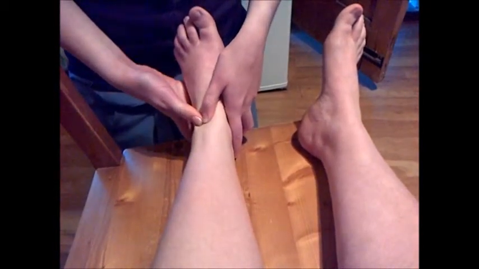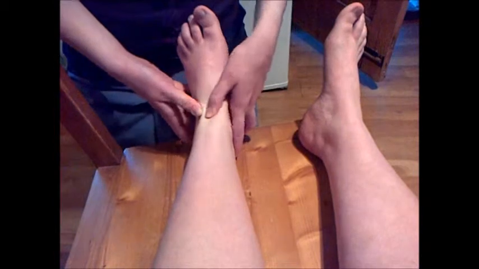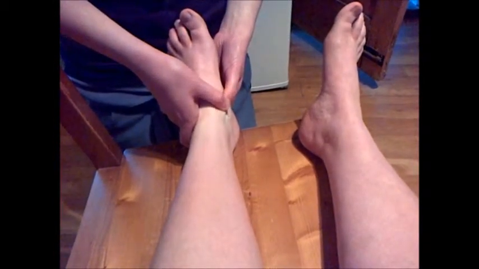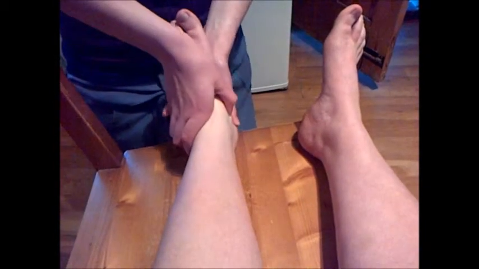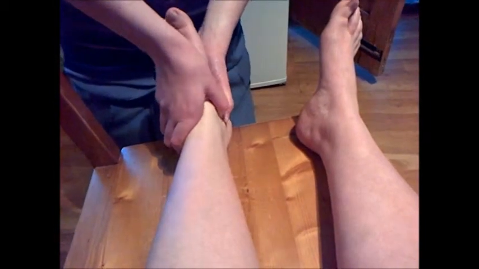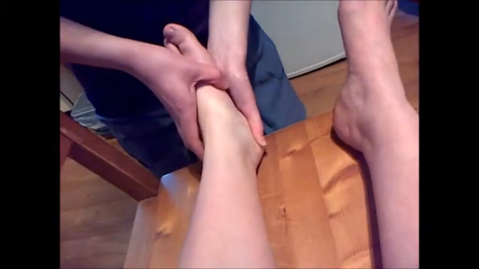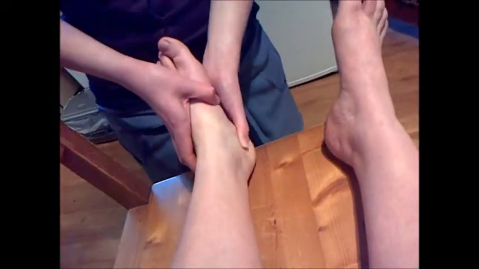Okay, and then as I come off from the head of the talus, you can feel the navicular, and then going down into the sustentaculum tali of the calcaneus, and the calcaneus there.